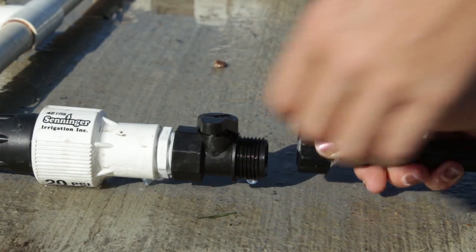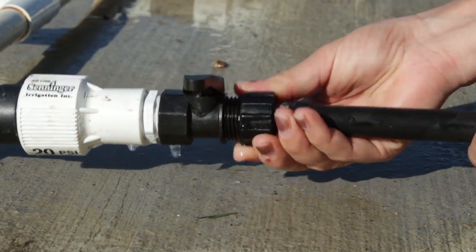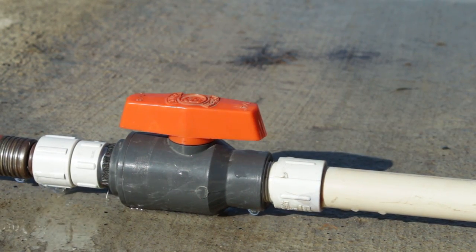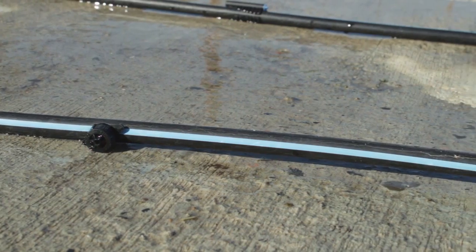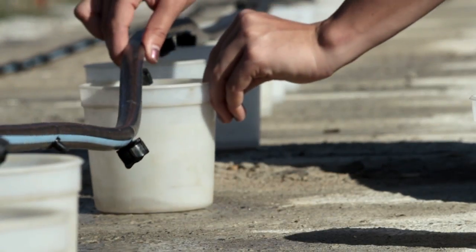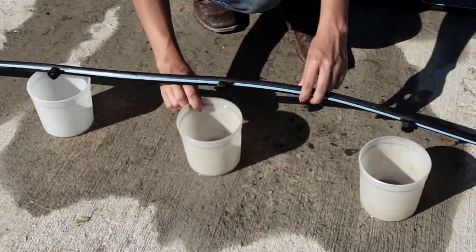To begin, connect the segment of drip hose that needs to be evaluated to a water supply. Next, turn on the water and allow the water to flow through the system. Wait until all air has exited the hose and the hose pressurizes. Now place 24 catch cans under the hose emitters near the middle and collect water for 5 minutes.